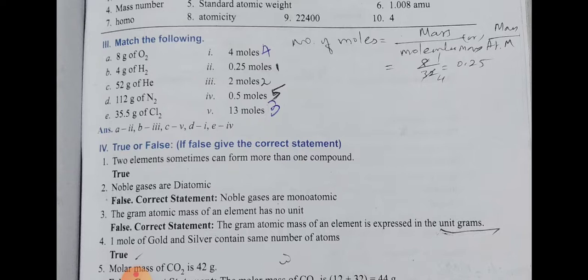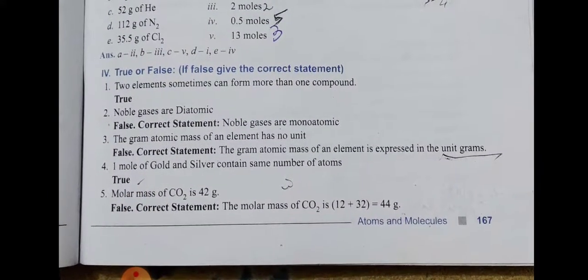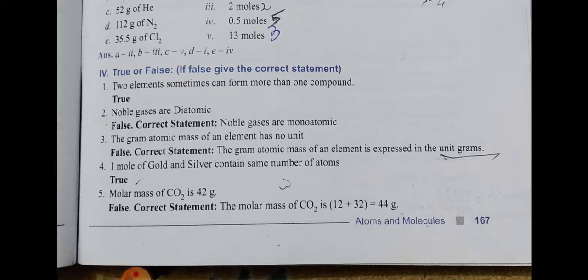The gram atomic mass of an element has no unit. False, because we are using the unit of gram. So the gram atomic mass of an element is expressed in the unit of gram. One mole of gold and silver contain the same number of atoms. True. Molar mass of carbon dioxide is 42 gram. That is wrong. Carbon atomic mass 12, oxygen 16, 2 oxygen 32, so 44 gram.